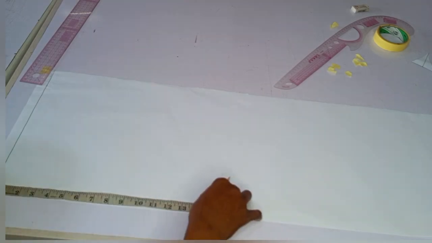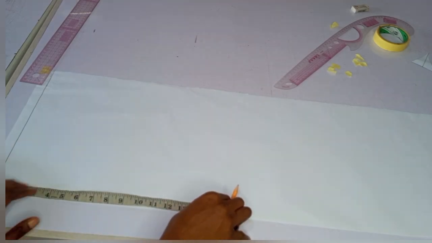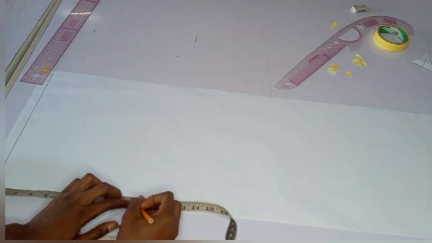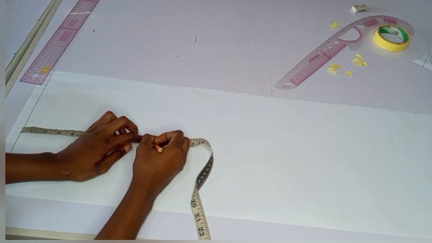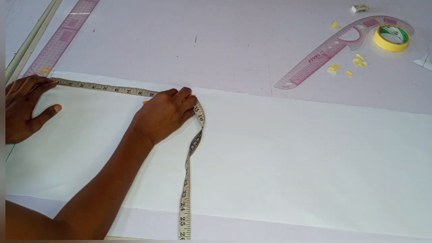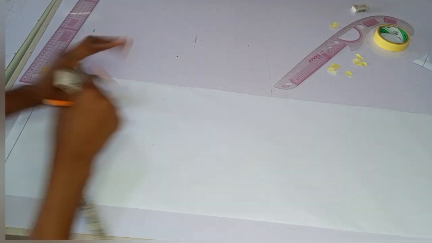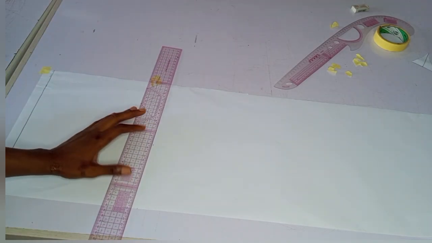The first thing I'm going to do here is to draw a straight line which is going to serve as our starting point and our shoulder line. From there I'm going to come down to mark my bust point, which is 10 inches. From my shoulder to my bust point is 10 inches. I'm going to repeat the marking here to get a straight line. So I'll go ahead and extend the point across.